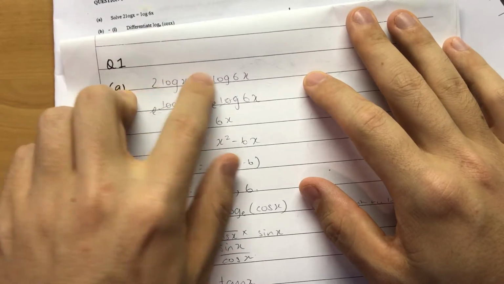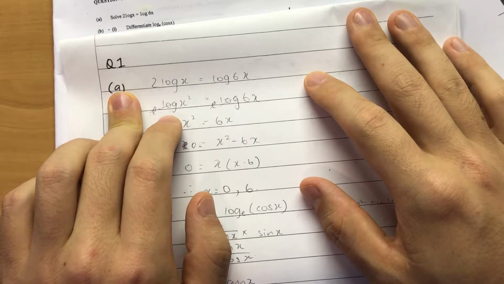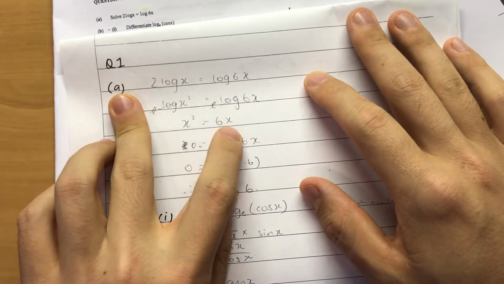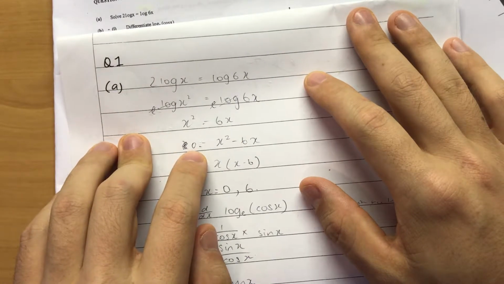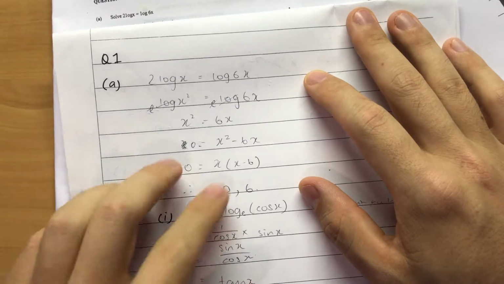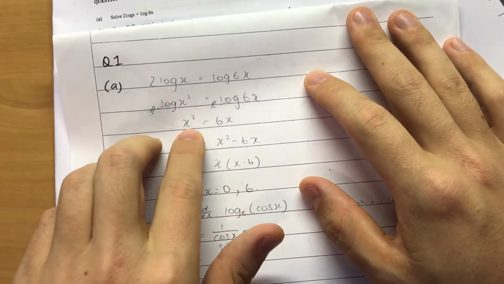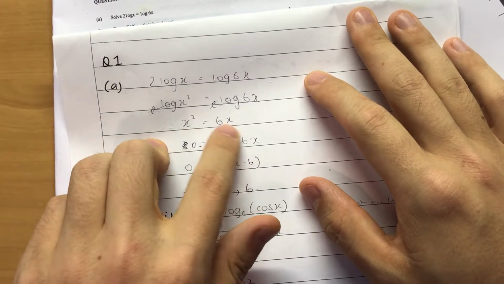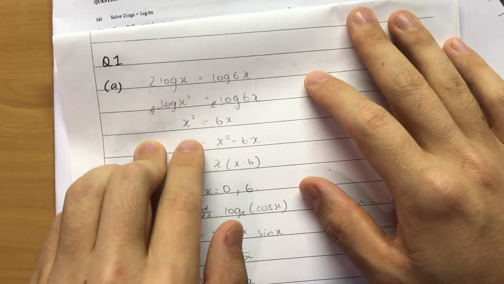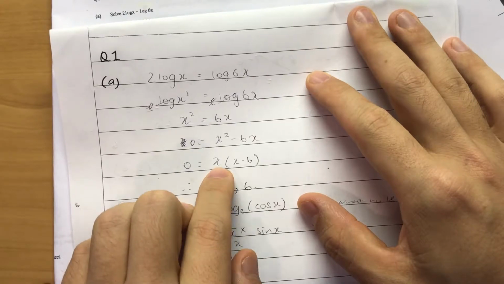So the 2 goes inside, it becomes log x squared, equals log 6x. Then you can undo the log, so it's x squared equals 6x, and that becomes an easy thing to solve. Just make sure you don't cancel the x's without taking into account that removes x equals 0 from being a solution. So, x squared minus 6x factorized, the x either is 0 or 6.